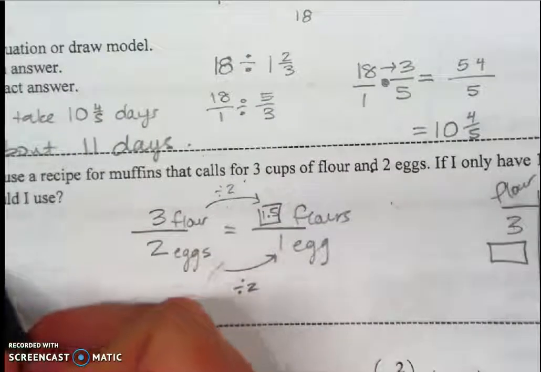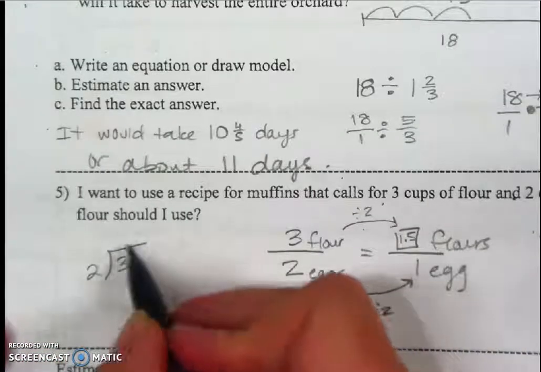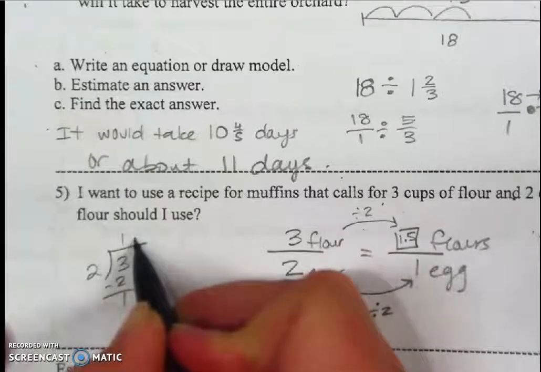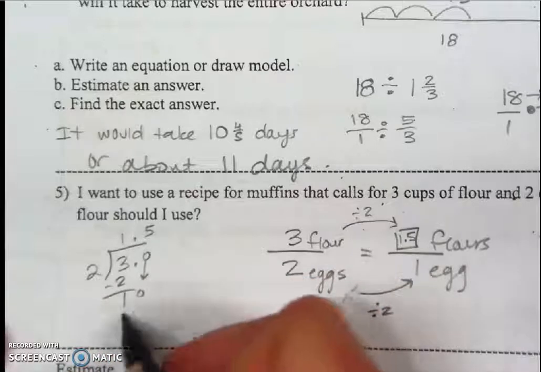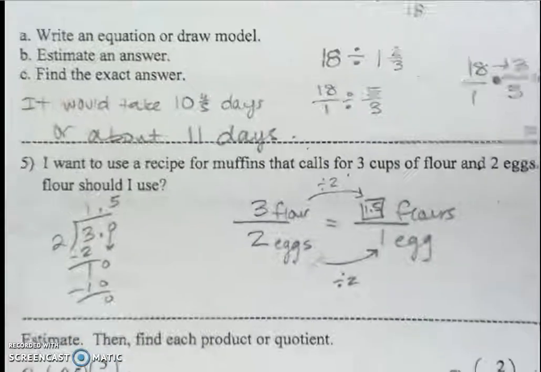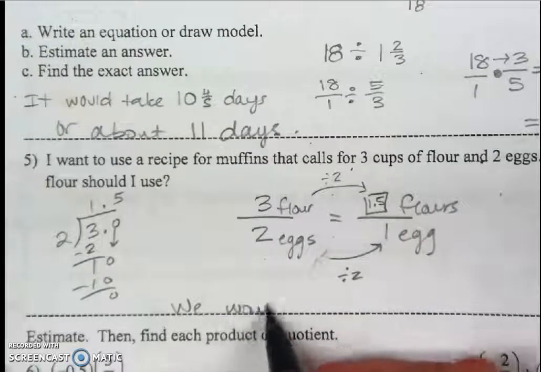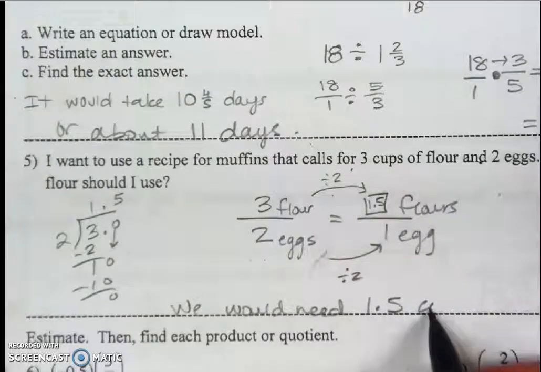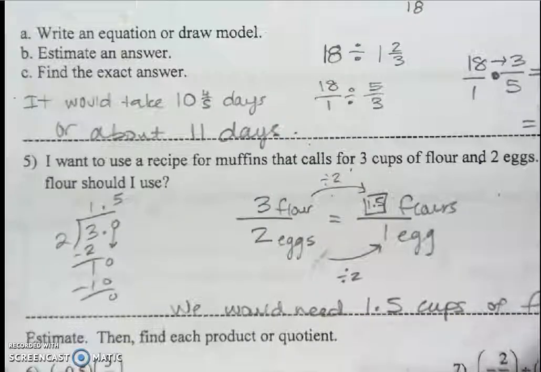If you want to see that, let's try it out. Let's see, how many 2's can we take out of 3? Well, that's a 1. I have 2. 1 left over. Decimal, bring it up. 0, bring it down. And 2 goes into 10 5 times. Now, we could have also written that as 1 1/2, but that tells me we would need 1.5 cups of flour for just 1 egg.